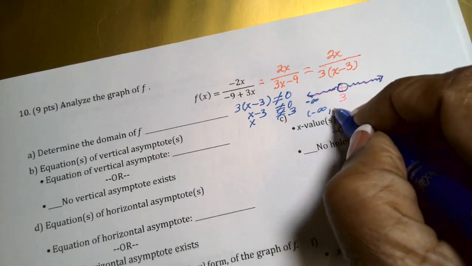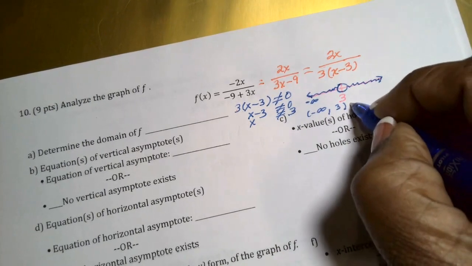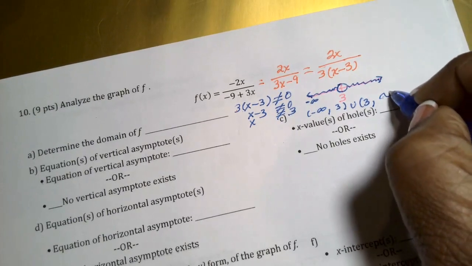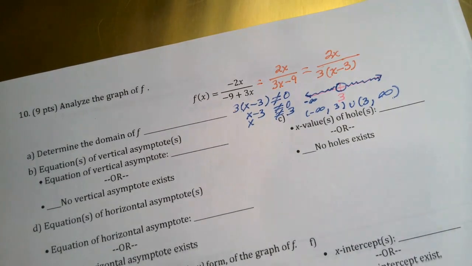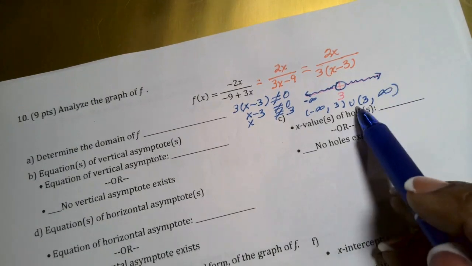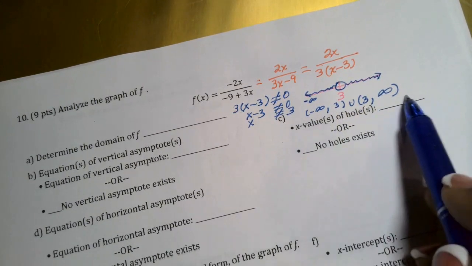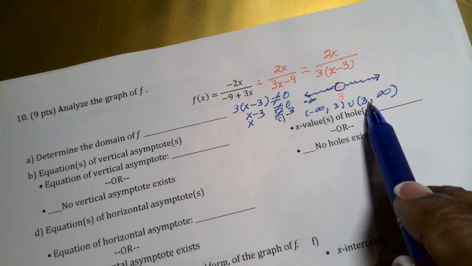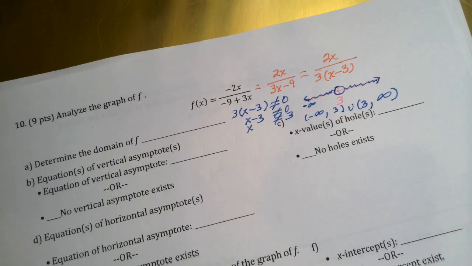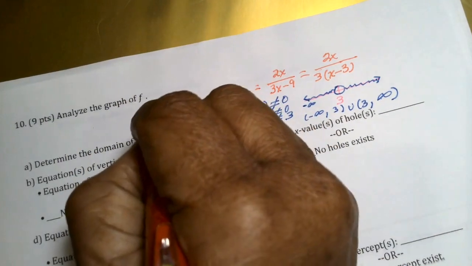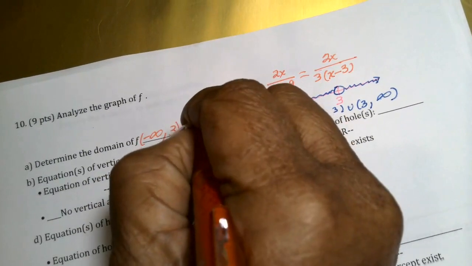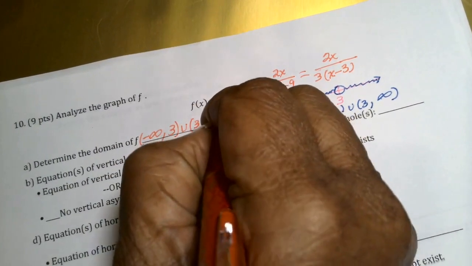It goes up to 3, not including 3, union 3, not including 3, out to positive infinity. So in interval notation, that's what x does not equal 3 looks like. It's all real numbers except the number 3. So we'll list interval notation in our answer blank: negative infinity to 3 united with the other set, 3 to positive infinity.